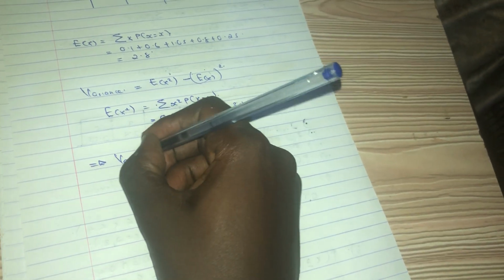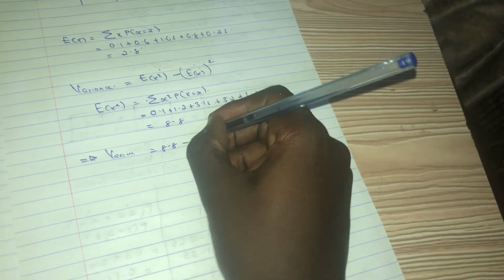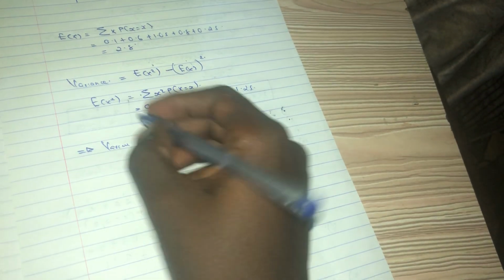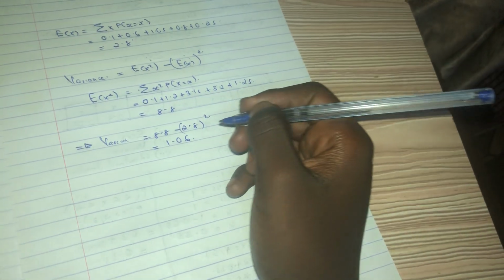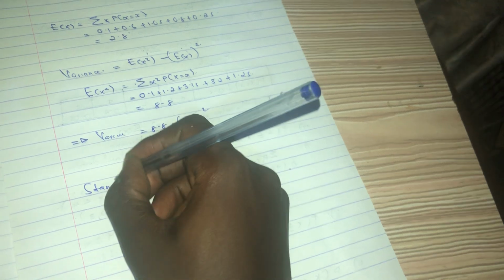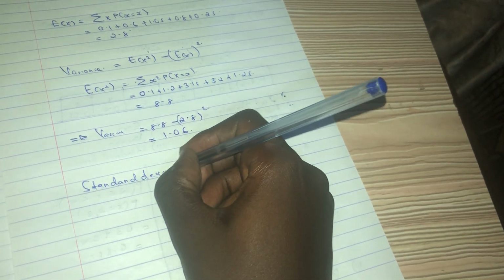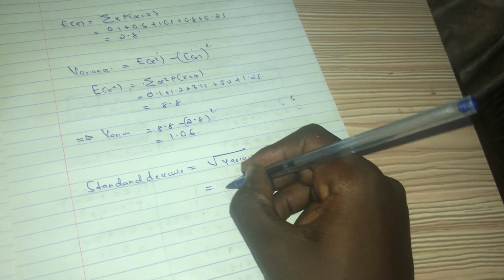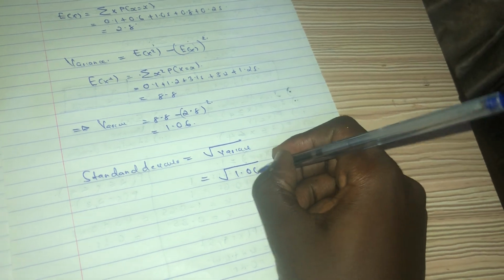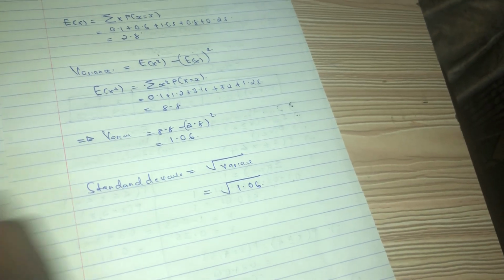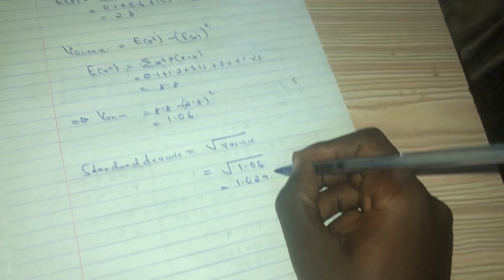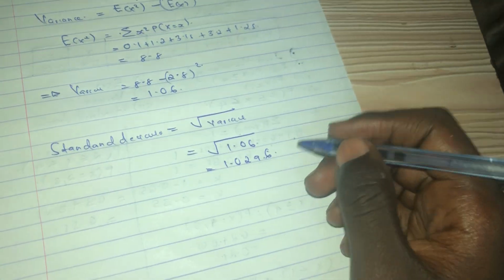Therefore, our variance will be 8.8 minus 2.8 squared. Are we together? When we subtract, our answer will be 1.06. And then to get the standard deviation, which is the next one, the standard deviation is the square root of the variance. So it will be the square root of 1.06. When you get the square root of 1.06, our answer will be 1.02996. Are we together? So that will be our standard deviation.